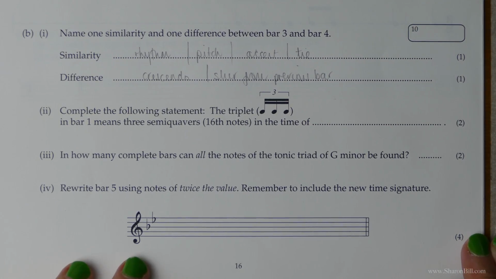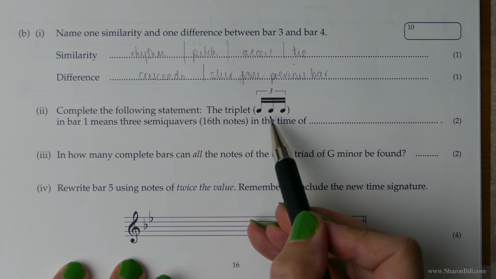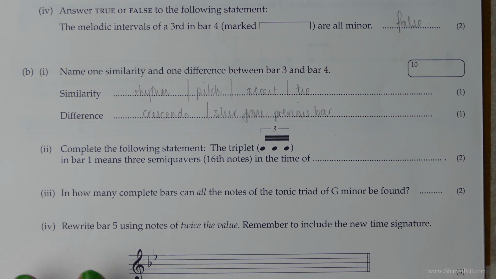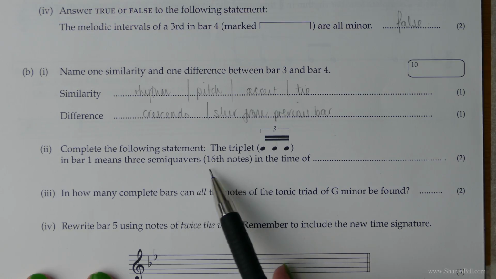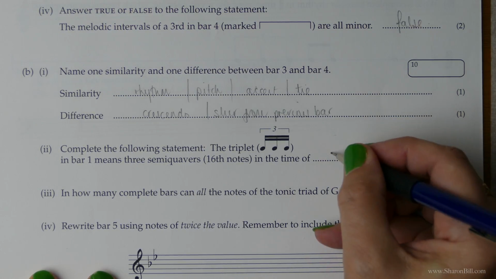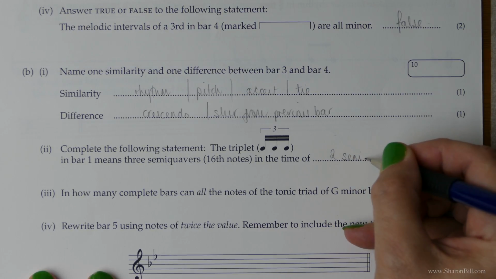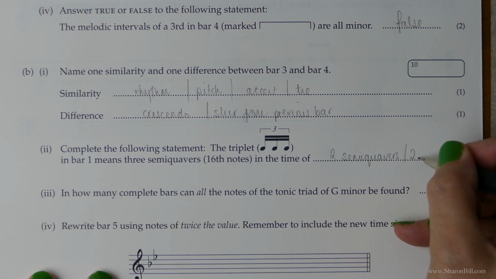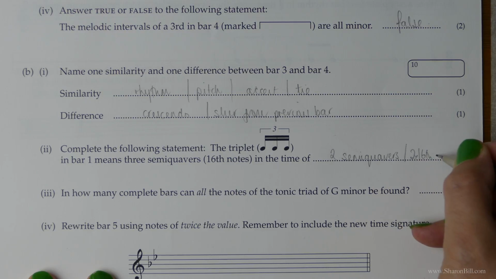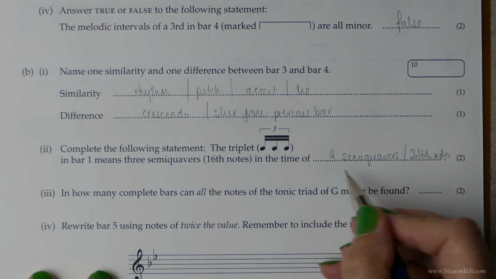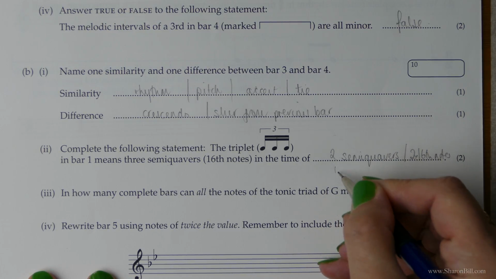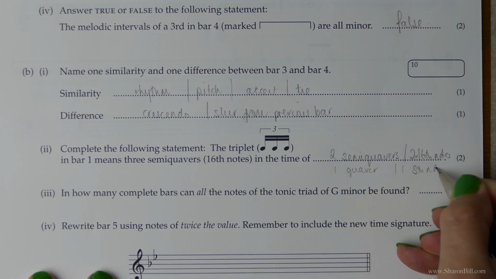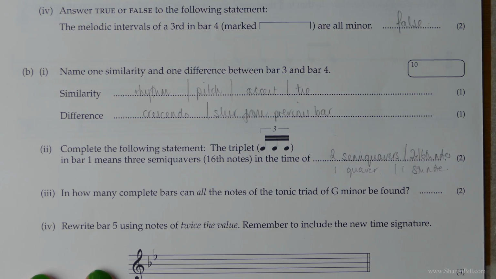Let's move on. So complete the following statement. The triplet in bar 1, so it's referring to this here, but we can just answer it in general terms as well, means 3 semiquavers or 3 sixteenth notes in the time of, so you could either say 2 semiquavers, 3 in the time of 2, or 2 sixteenth notes. Alternatively, you could condense that down and say that's in the time of 1 quaver or 1 eighth note. There we go. So that's that question answered.